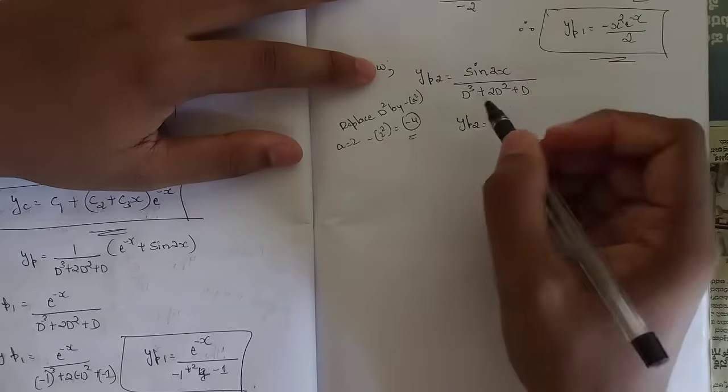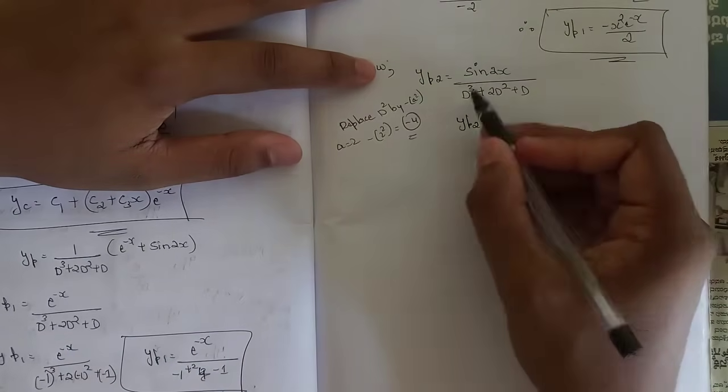Since there is D cube, we can split it and write it as D into D square.